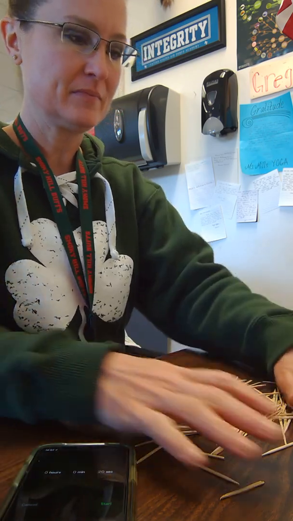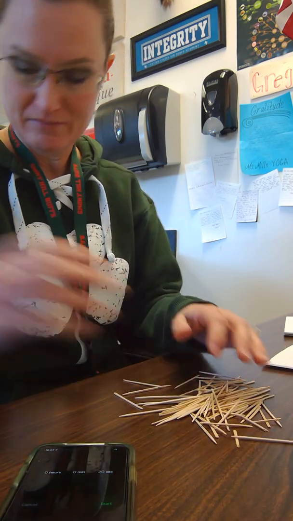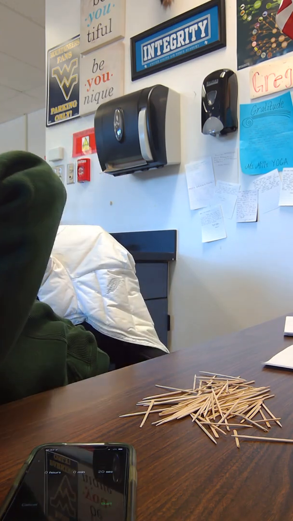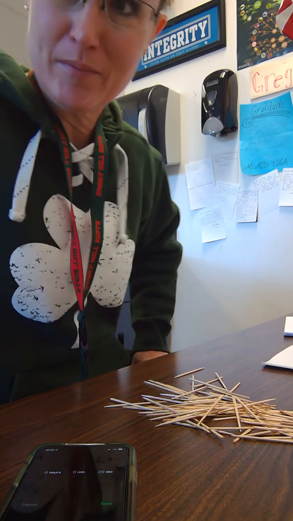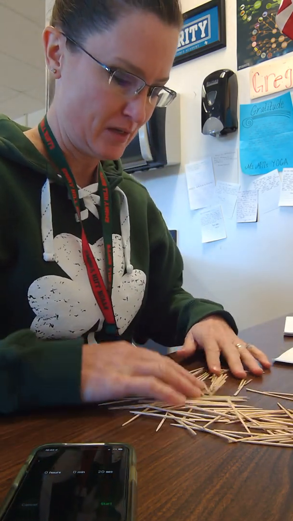All right. Never use my timer. I have an old lady alarm clock in my house. Sorry, I dropped a half a toothpick on the ground. So my daughter hates that noise.